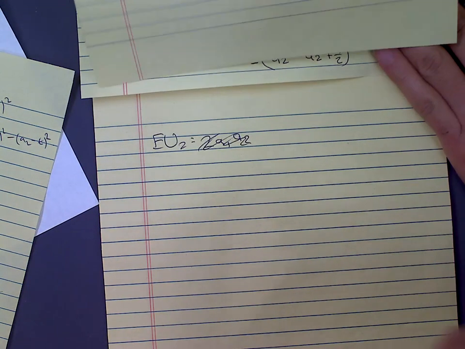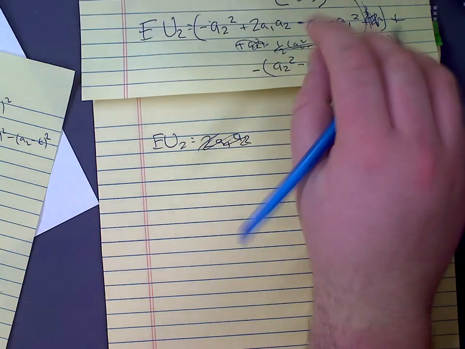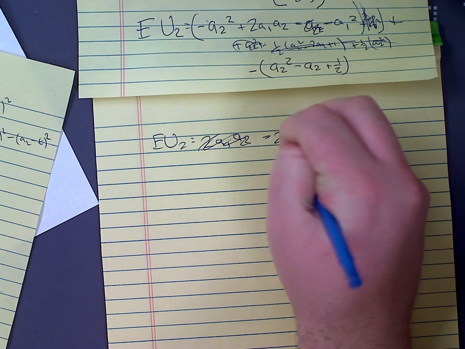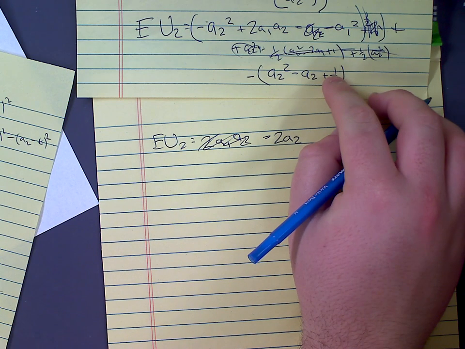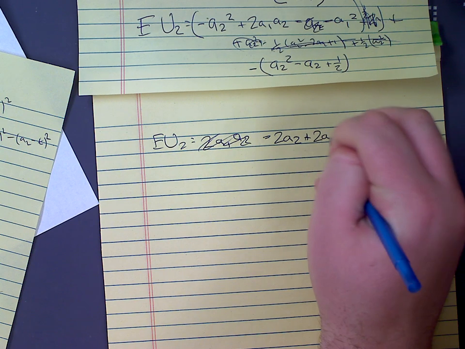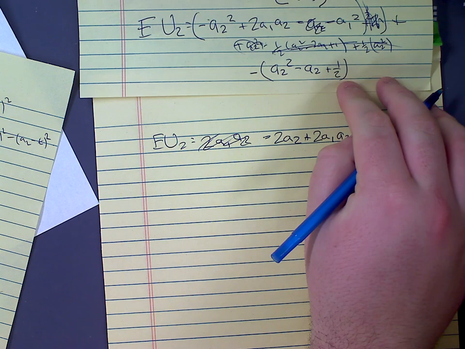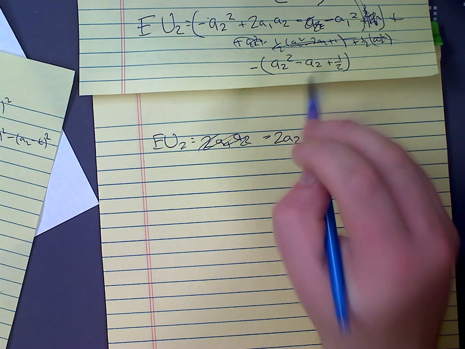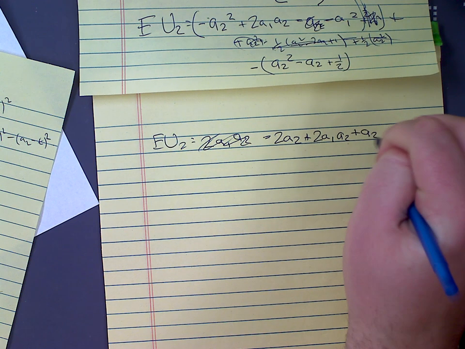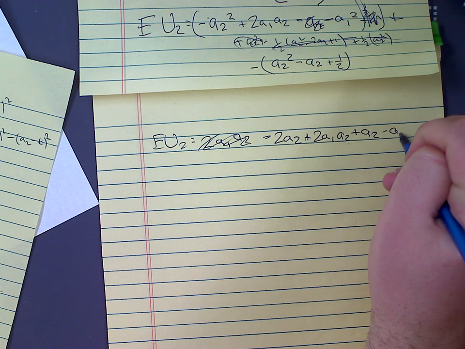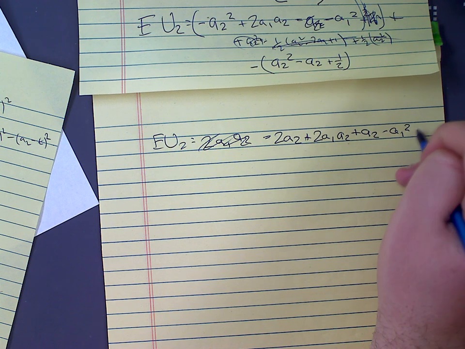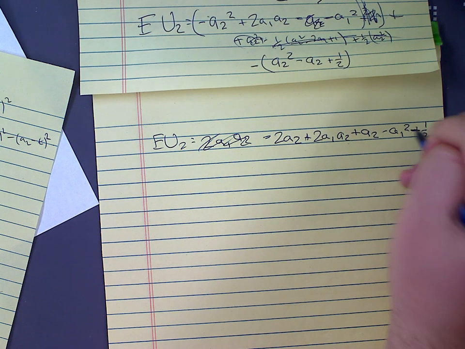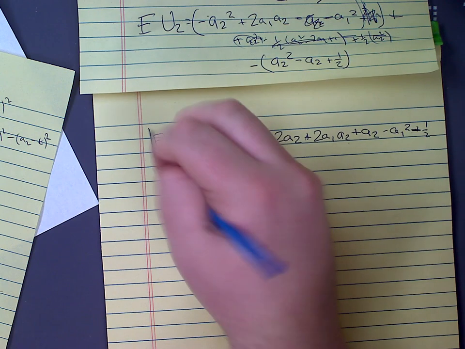So it's actually negative 2 A2 squared plus 2 A1 A2 plus A2, minus A1 squared, plus 1/2. Like this, minus a half, because it's minus. Oh yeah.